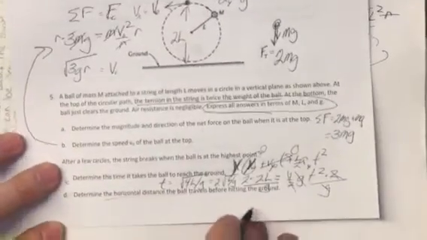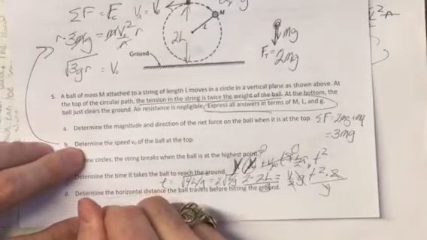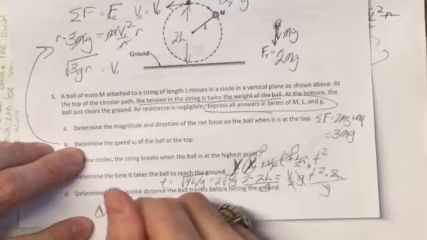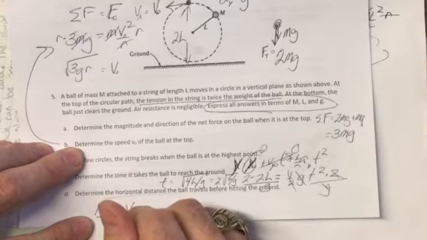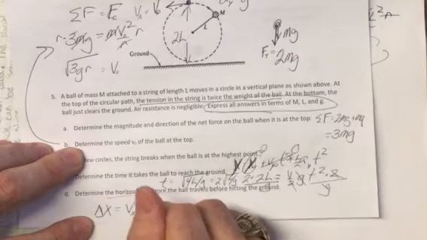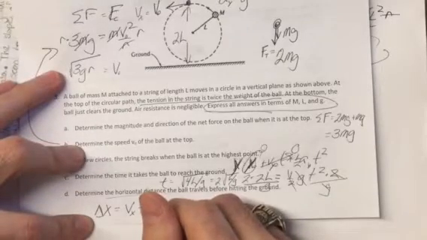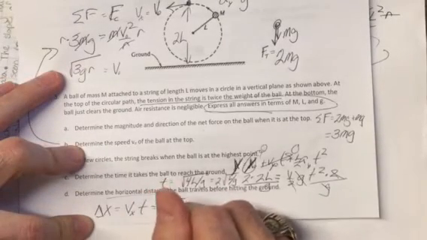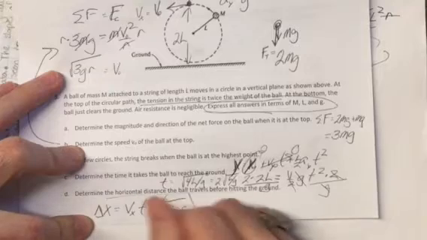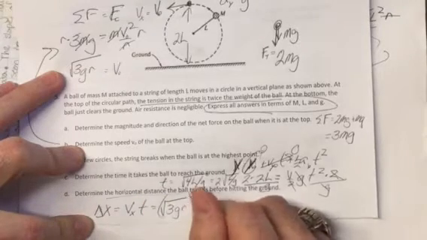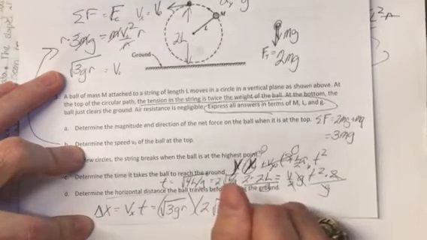Sweet. Okay, the horizontal distance the ball travels before hitting the ground. Well, remember, horizontally, projectiles move at a constant velocity. So the horizontal displacement is going to be just the velocity in the x direction times the time. Velocity in the x direction was v naught, which is the square root of 3gr, and the time is 2 times the square root of L over g.